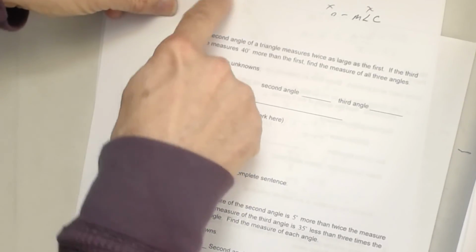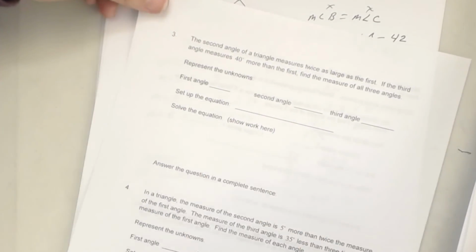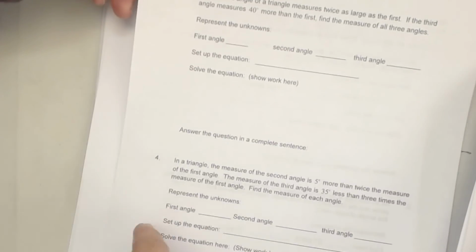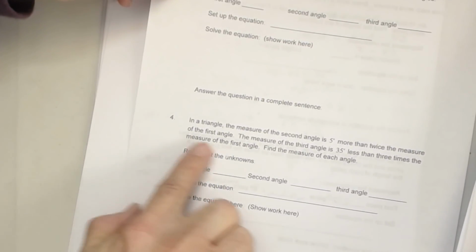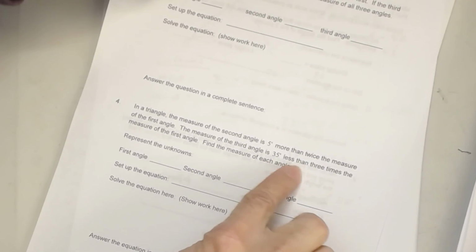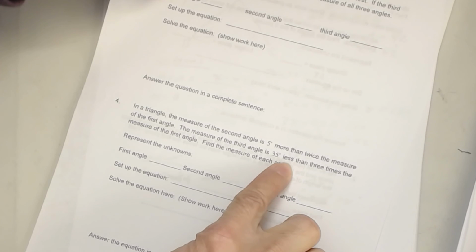Okay, I'm sorry. If we need to draw pictures, can we do it on our own paper? No, just do it up here, because I don't like dealing with scratch paper. It takes too long to deal with. But you have room here. And then number 4, see the word more than, and then see the word less than again. We did one just like it. We reverse that.